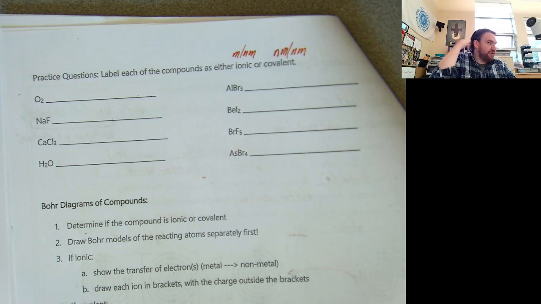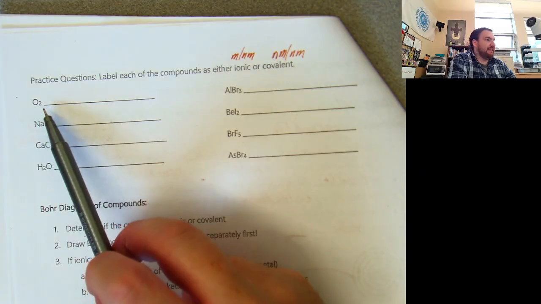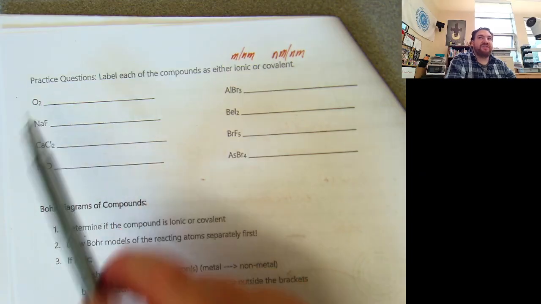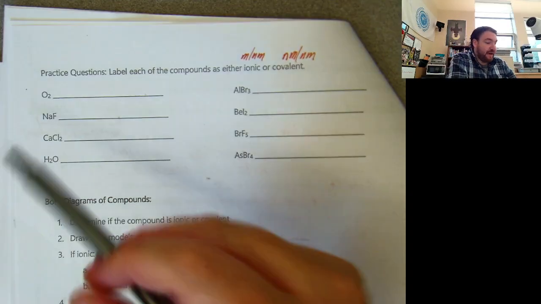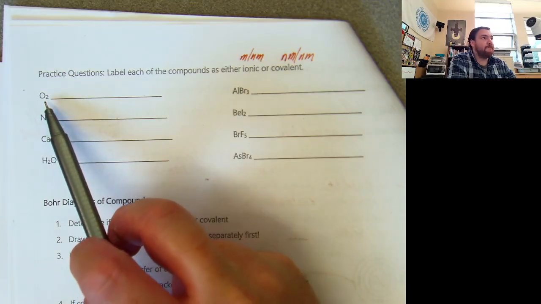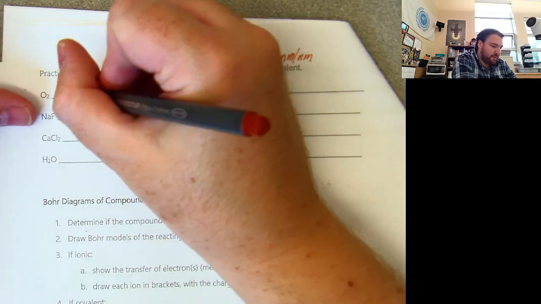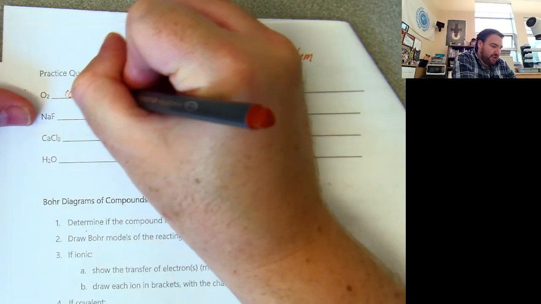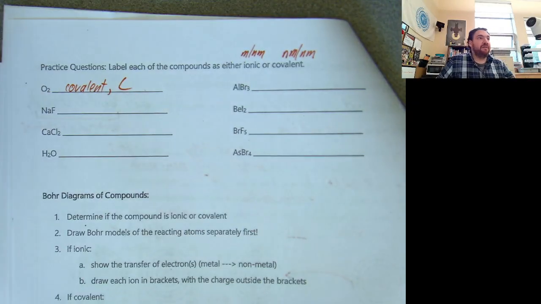The very first one is already kind of screwy. I've got O2. That little 2 means I have 2 of something, and the O is the symbol that I have. The symbol O stands for oxygen. So if I have 2 oxygens butt up next to each other, is this going to be ionic or covalent? It's going to be covalent. Oxygen's a nonmetal, and I have 2 of them. You can either write out the word covalent or just put a big letter C. If you'd like to be a little lazy, just put the first letter.